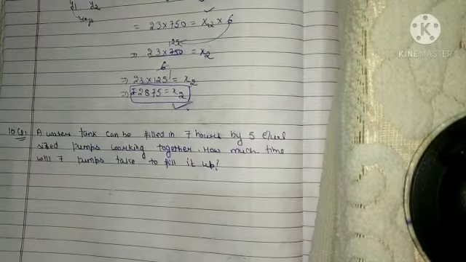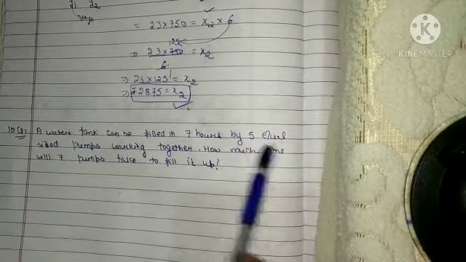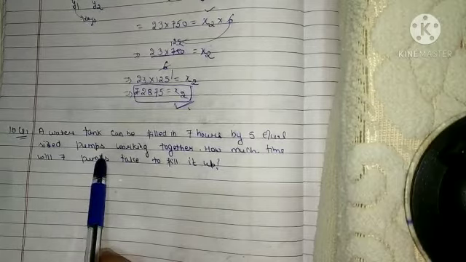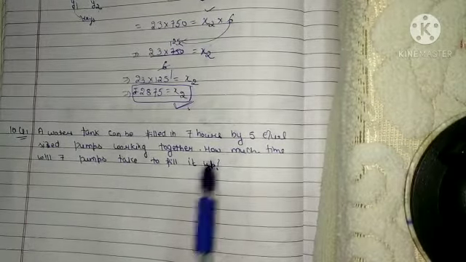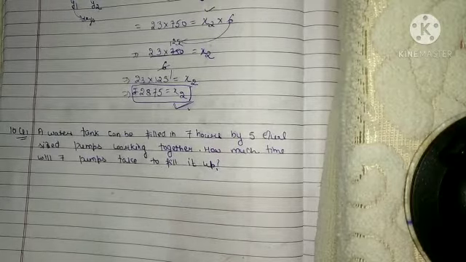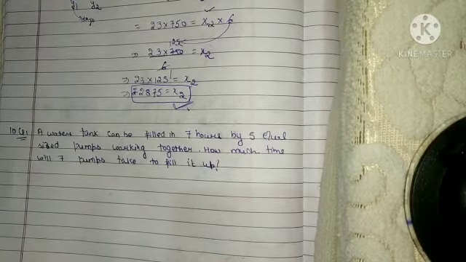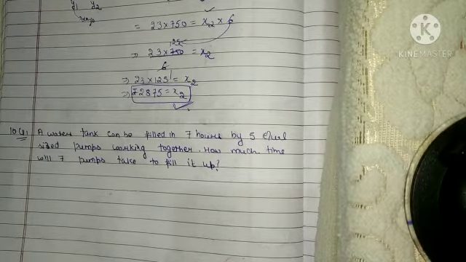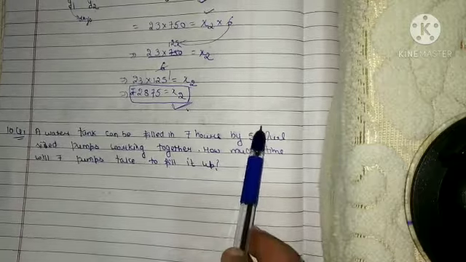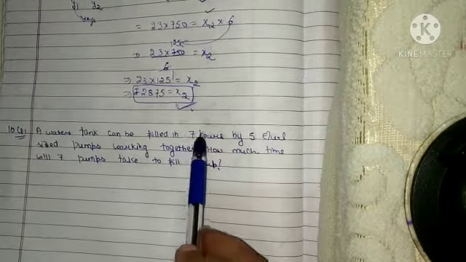Next question is, a water tank can be filled in 7 hours by 5 equal sized pumps working together. How much time will 7 pumps take to fill it up? So first of all, analyze: is it direct proportion or inverse proportion? They said that when 5 pumps are used, the water tank takes 7 hours to fill.